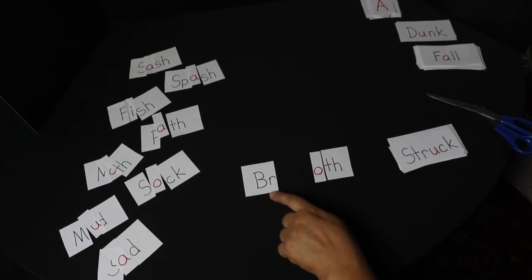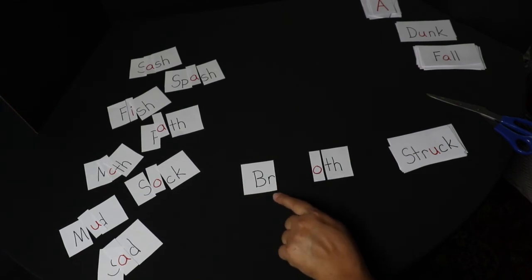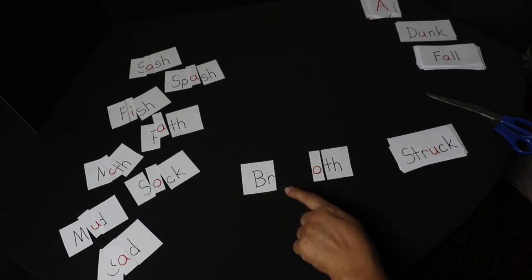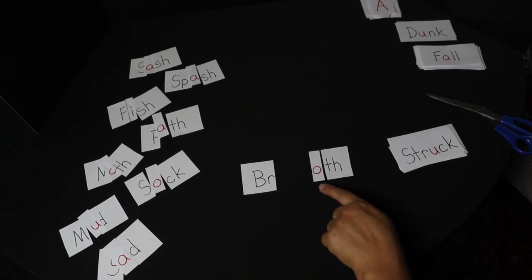So the blend makes the brr sound. We know the O makes the ah sound because it's closed in by the digraph TH. And this digraph TH sounds like th. Brr, ah, th. Brr, ah, th.